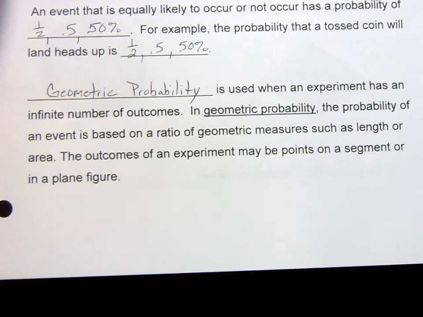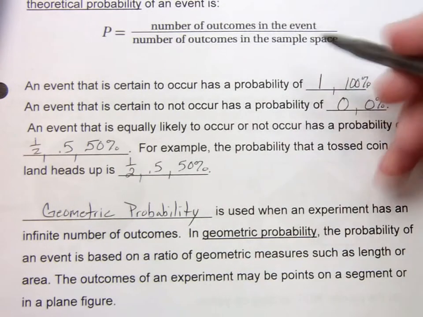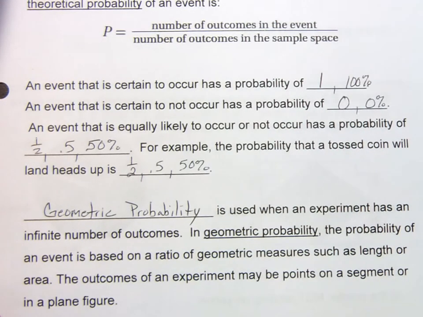So right now, we're using this for our probability, where you put the number of outcomes in the event over the number of outcomes in the sample space. Well, what happens when those numbers become infinite? Then it makes this kind of challenging to do it like this. So we base it off of a measurement like length or area. So let's try this out on the next page.